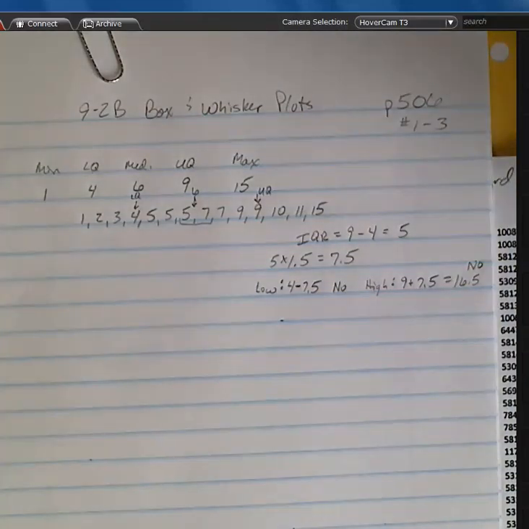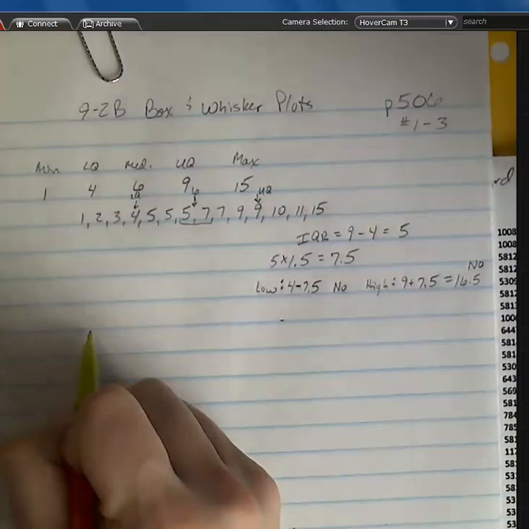Now we're going to make a box and whisker plot because we have all the numbers we need. But it's like graphing. The first thing you have to do is make your number line and evenly spread it out. So I'm going to draw a big line.